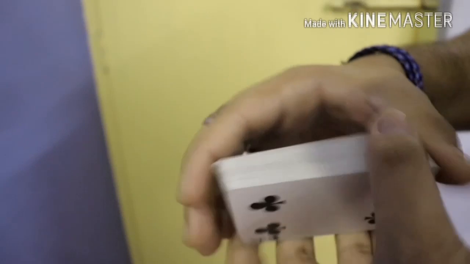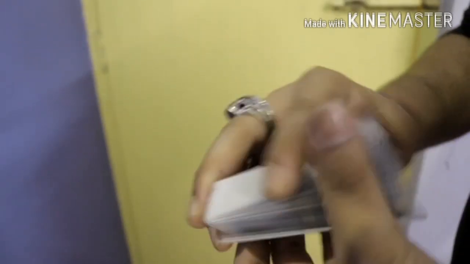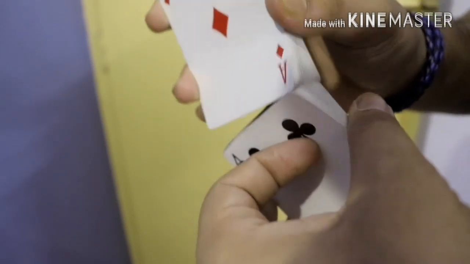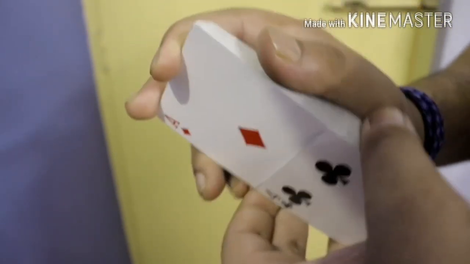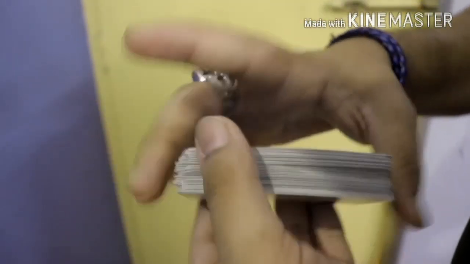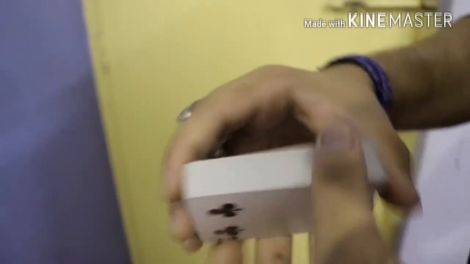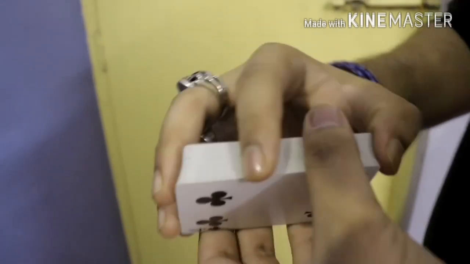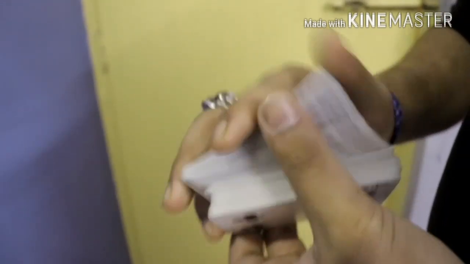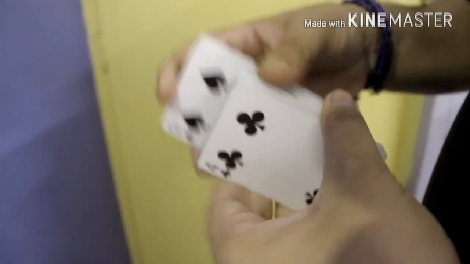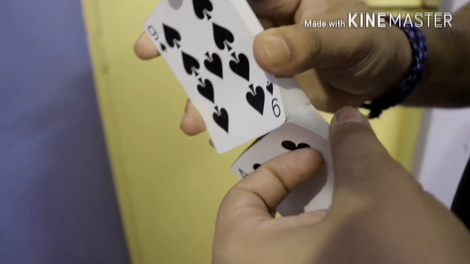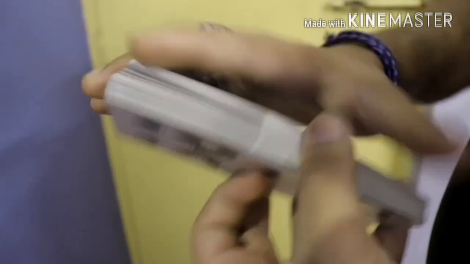Now some tips that I want to give you: don't rub these cards too much, because your cards will be damaged that way. Just do it very softly. At first you won't be able to interweave each and every card, but after many times of practice, many times of observation, you'll be able to break similar sized piles and to Faro them perfectly like this.